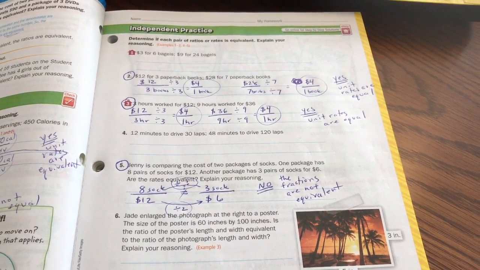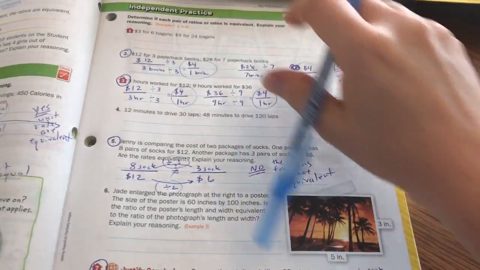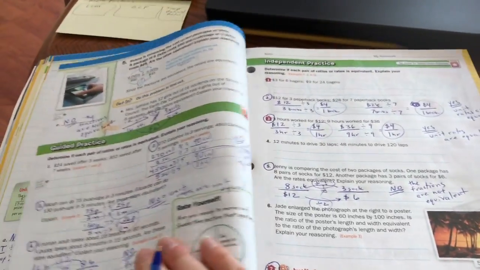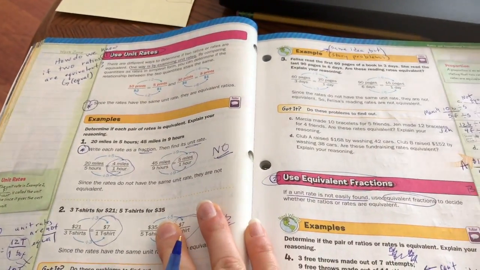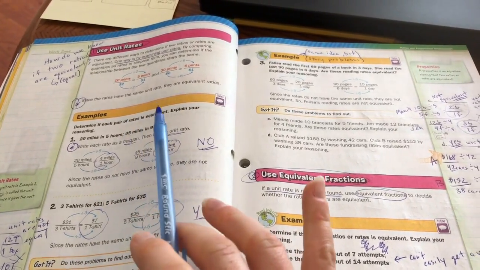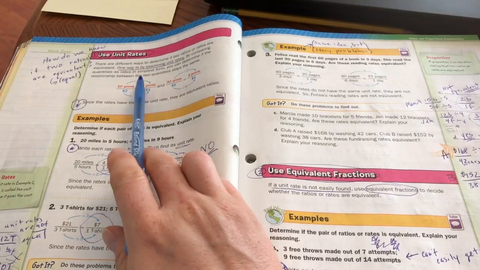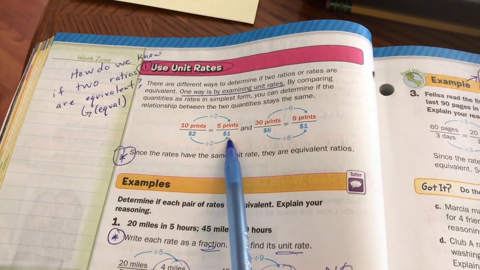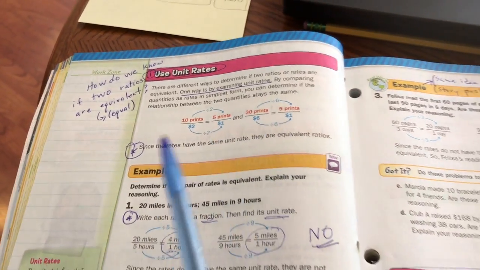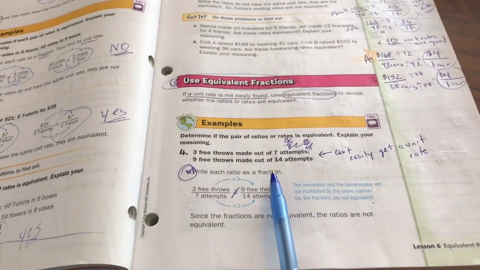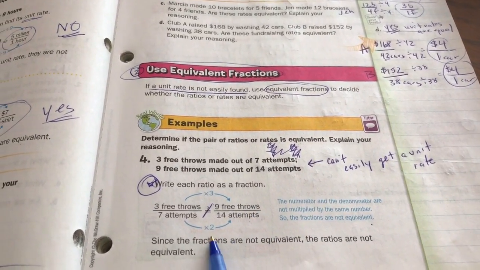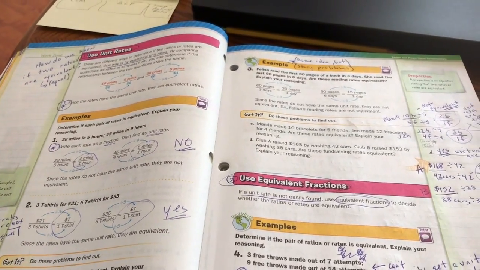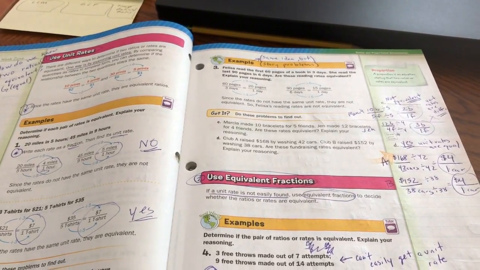All right, after checking your homework for lesson 6, equivalent ratios, we are going to get our learning journal. And we're going to reflect on the 2 methods that we learned about. So just keep in mind, the 2 methods were to see if 2 rates or ratios are equivalent. Find the unit rate if you can. If you can easily find a unit rate with division to get a 1 in the denominator, compare the unit rates. If you can't do that, then compare the fractions and see if the fractions are equivalent. When you turn the rates or ratios into a fraction, see if they're equivalent. Those were the 2 ways. We're going to be writing about these 2 ways in our reflection.